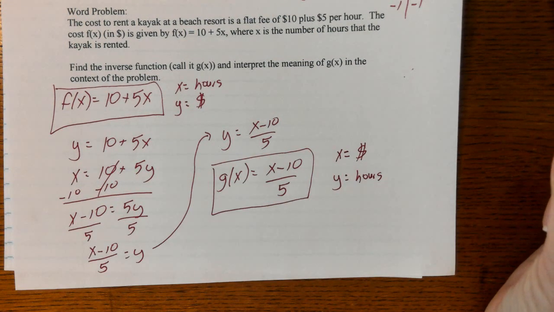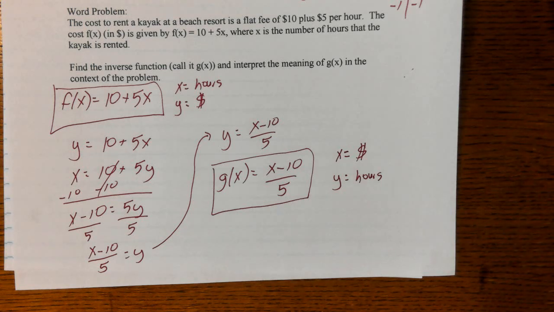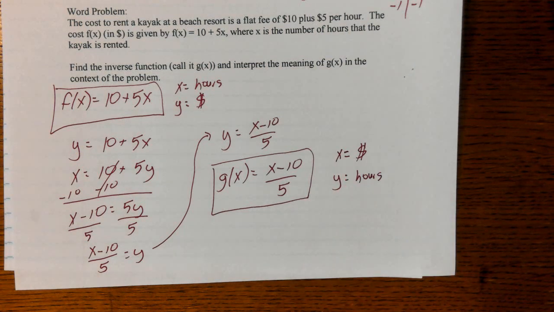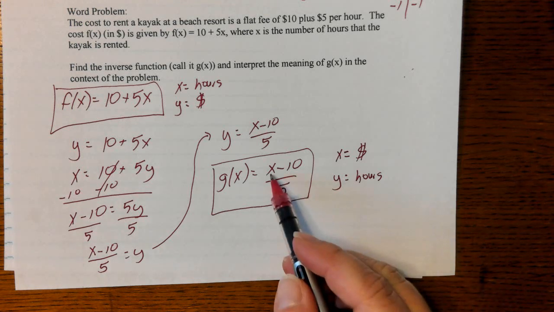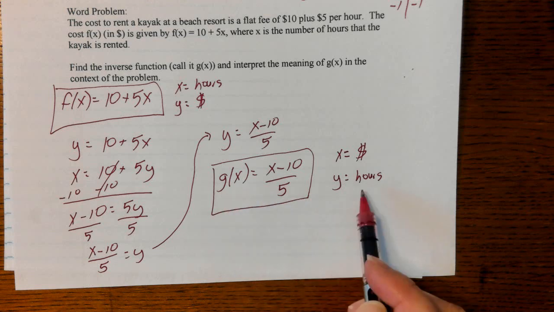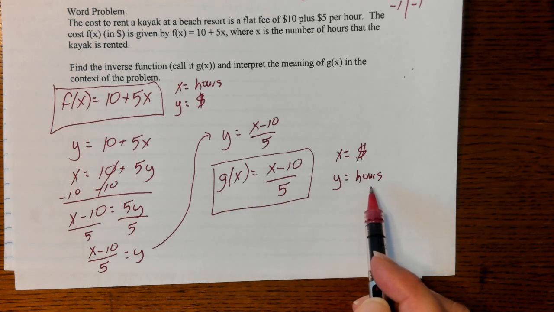So now, okay, you're going to walk up to the kayak stand, and instead of saying, oh, I want it for 3 hours, you're going to say, hey, here's $3, or $10, or $25, or however much money you want to say. That's what you're going to tell them, and out will come the hours that you can rent it.